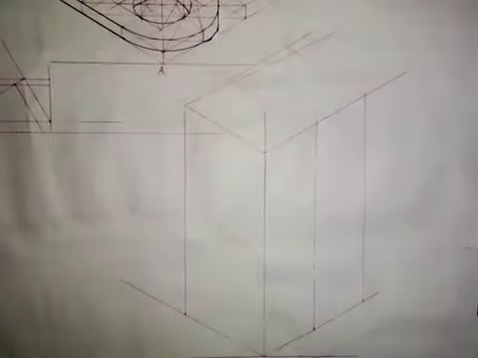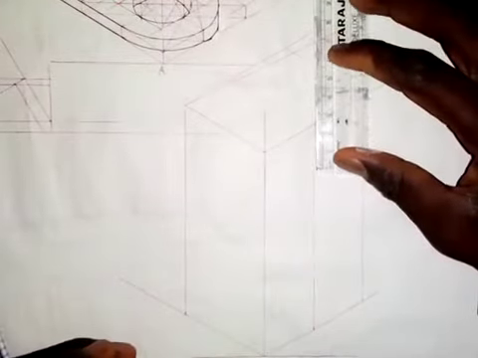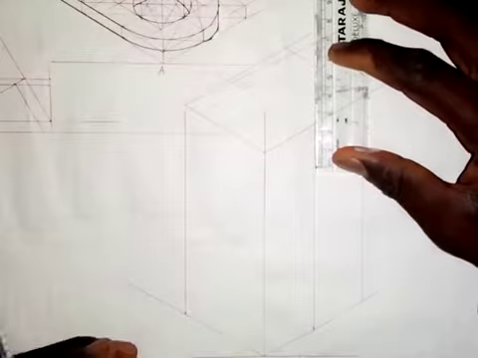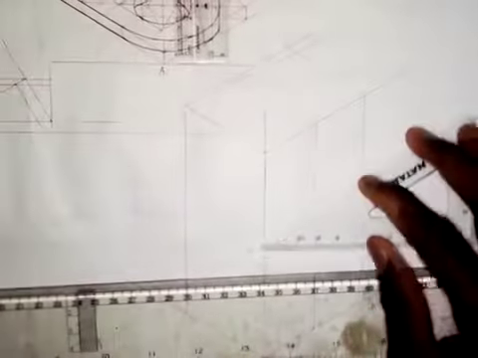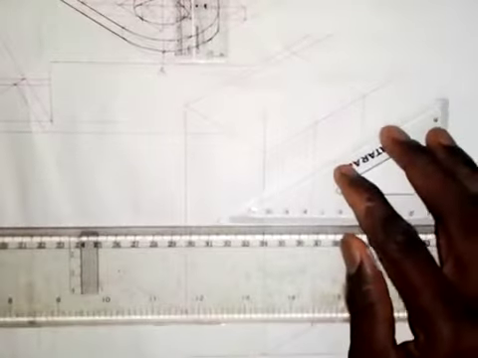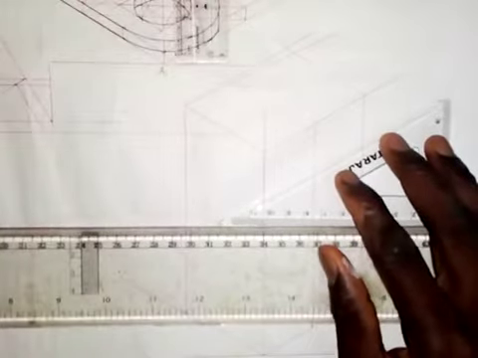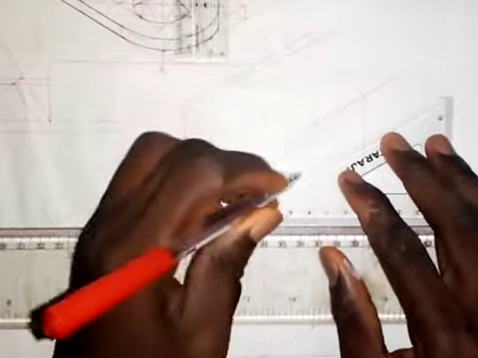So I will take a measurement of 24 millimeters from this point. So this is 24 millimeters. So here I will draw this line in this direction. I'll draw a line from here.